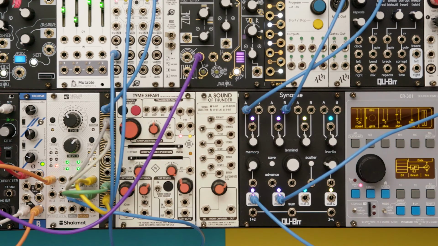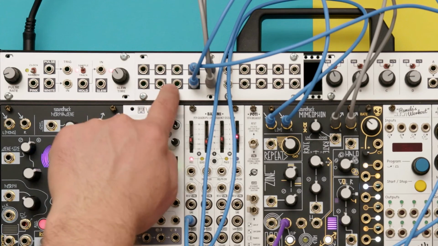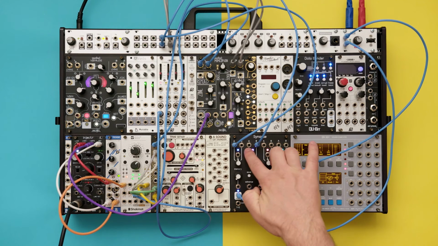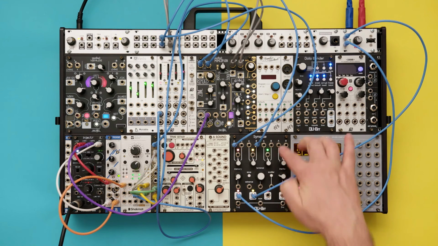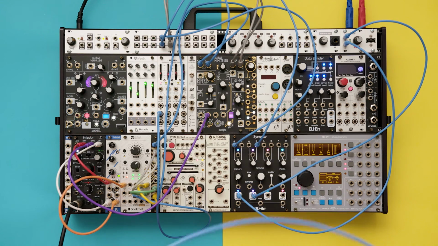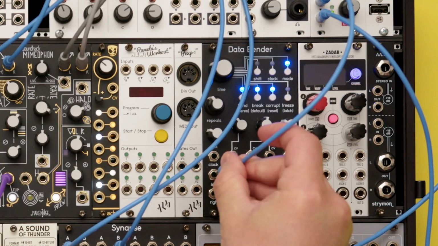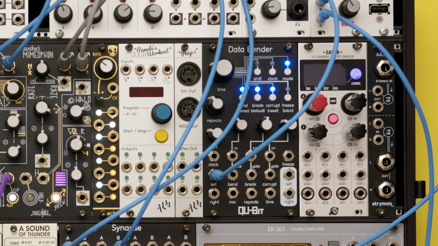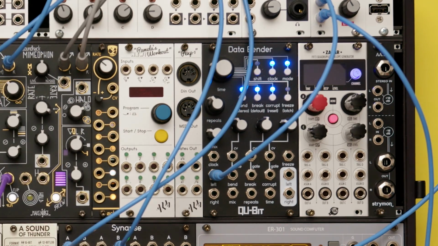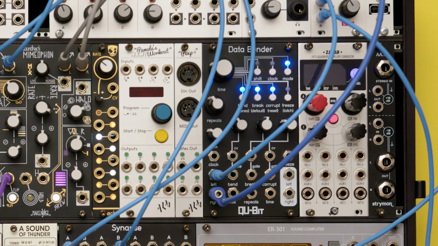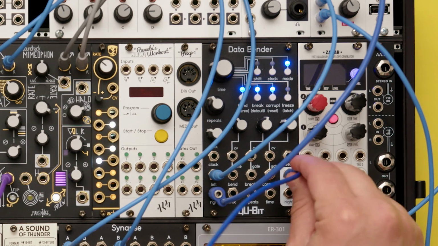Now what we're going to do is just start taking copies of our signal and throwing them into different effects modules, and then routing them back into the synapse. We're going to fill the synapse. We're going to fill up all of these inputs and then switch between them, and you're going to love it. First, the qubit data bender. Is excellent. Soon you shall see why.